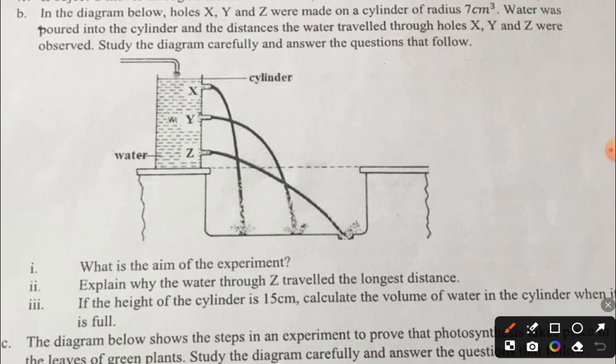Now, in my previous video, I asked that when a question or a diagram is given, you should be able to identify the concept before you are able to answer the question successfully. Otherwise, you're in trouble. You have to do a lot of thinking to be able to figure it out. So what is the aim of this experiment? The aim of this experiment is to show that pressure increases with depth. I explain why the water through Z traveled the longest distance. It traveled the longest distance because it has the greatest depth.